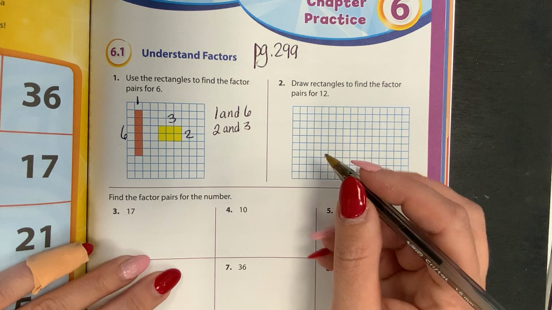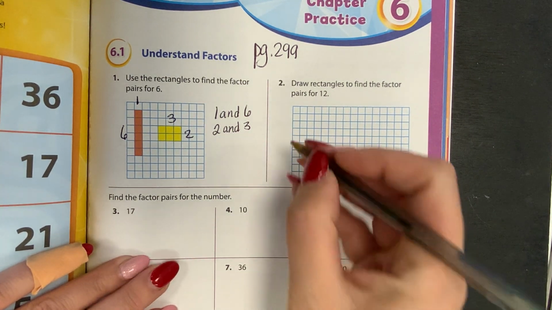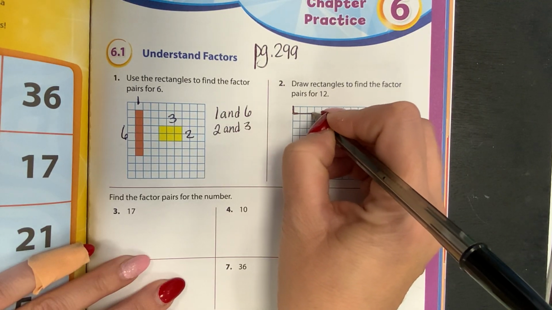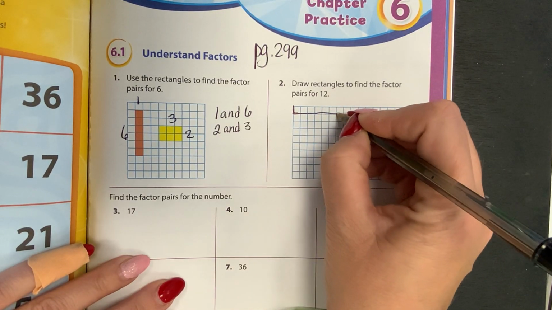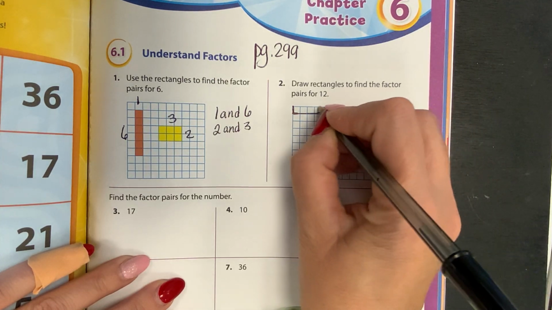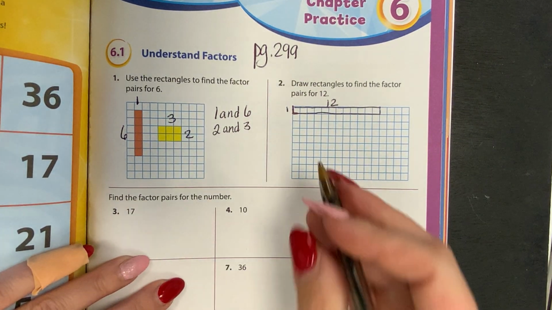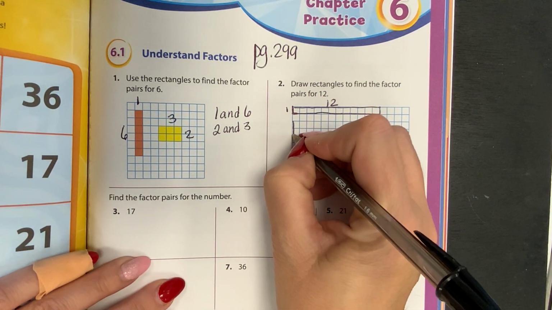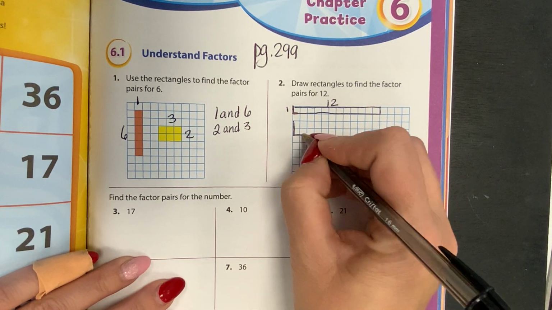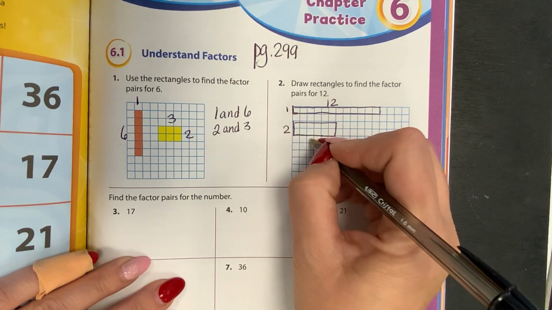Now draw rectangles to find the factor pairs for 12. Well, we know that 1 and 12 is a factor pair. So 1, 2, 3, 4, 5, 6, 7, 8, 9, 10, 11, 12. So that's a 12 by 1. Then we're going to do a 2 by 6. 1, 2, and then we're going to go 6 over. 1, 2, 3, 4, 5, 6. That's a 2 by 6.